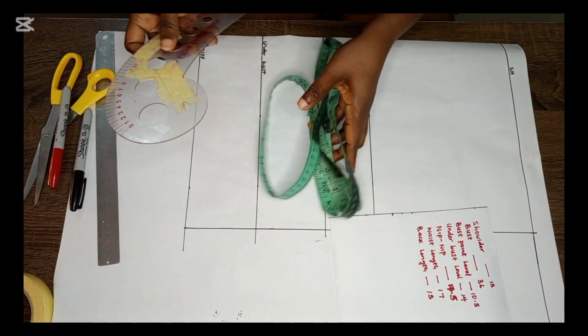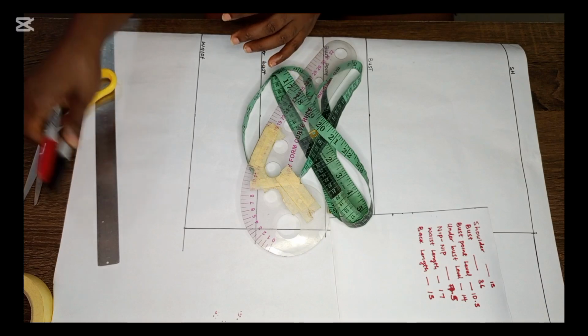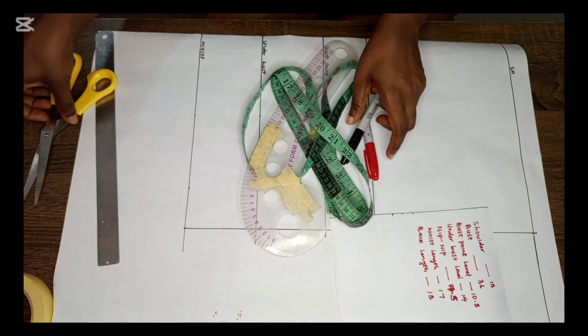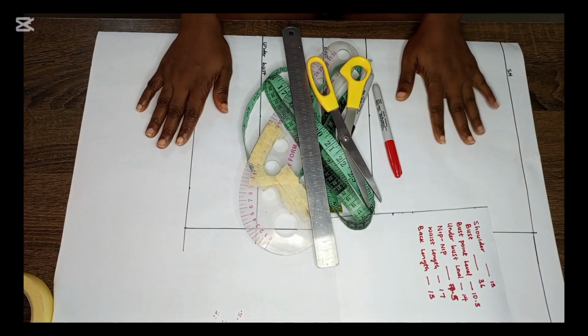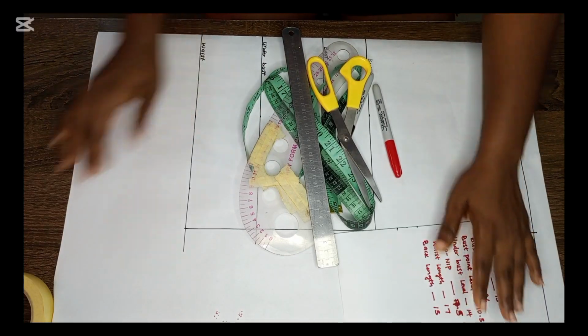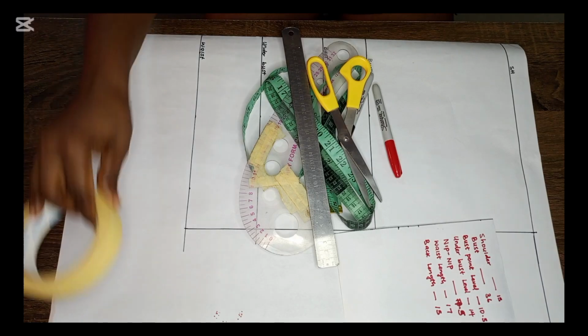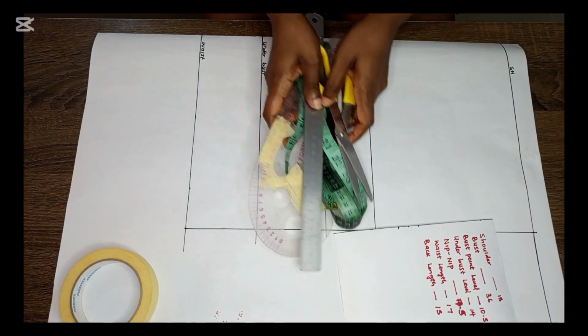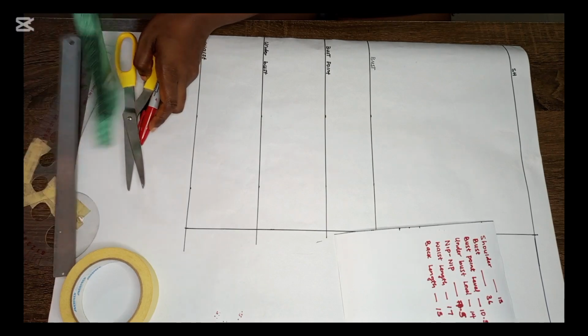As usual, these are the suspects: measuring tape, French curve, marker pens, scissors, ruler, as well as our pattern paper. We also need a masking tape. Any form of tape you have will work as well. So let's jump right into the tutorial.